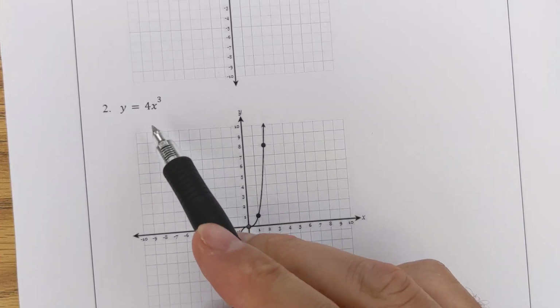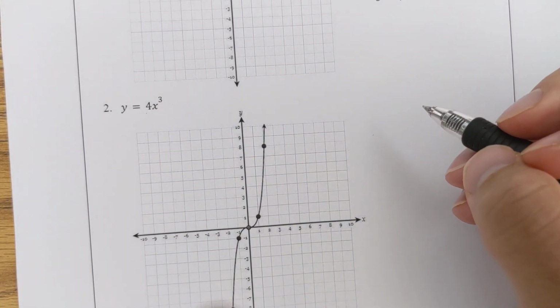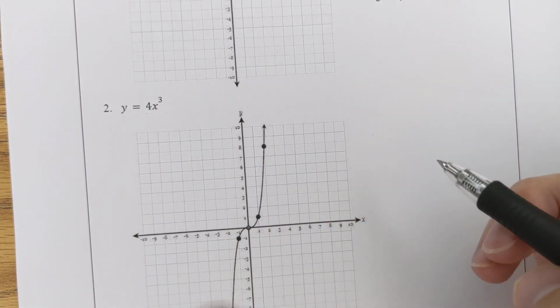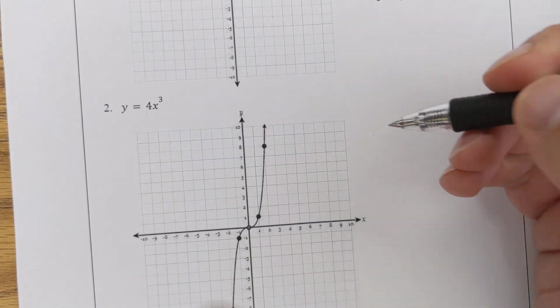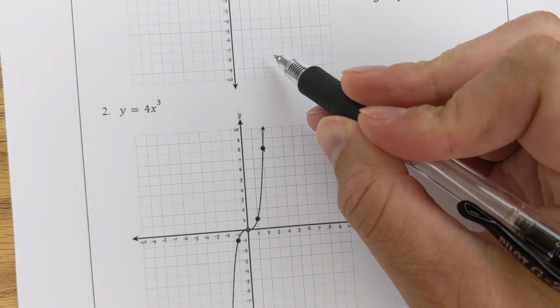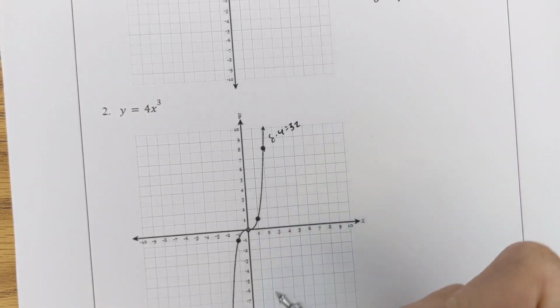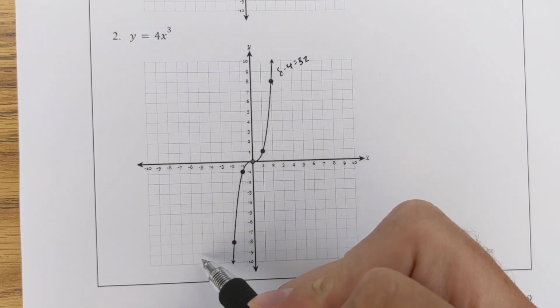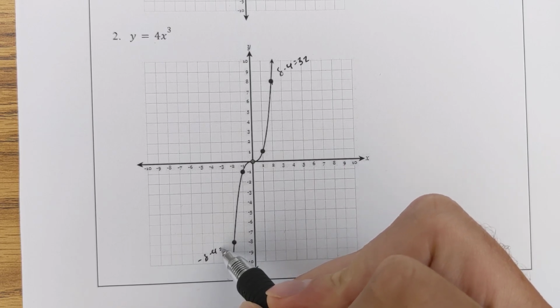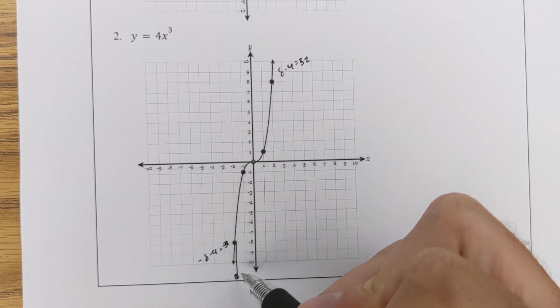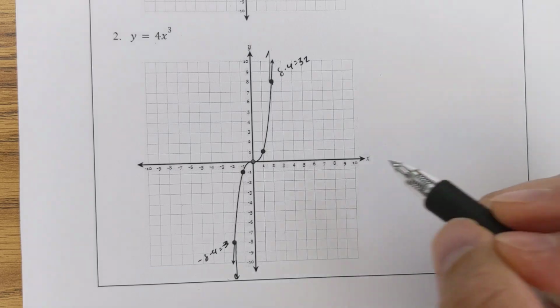So example 2, once again, our coefficient is out front. So we're going to multiply all of our y values by 4. This point that's 8 will be off the graph because it'll be at 8 times 4, or 32. Same thing is going to happen down here. This one will be negative 8 times 4, which would be negative 32. So I can't actually graph those because those are both way off the top and bottom.